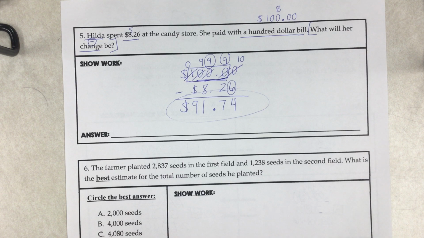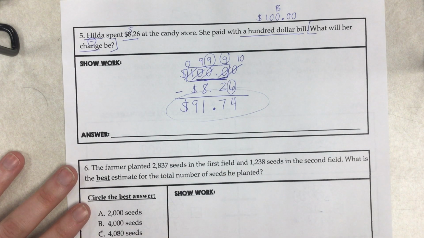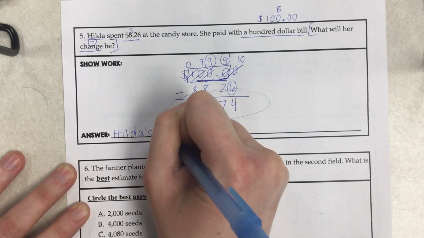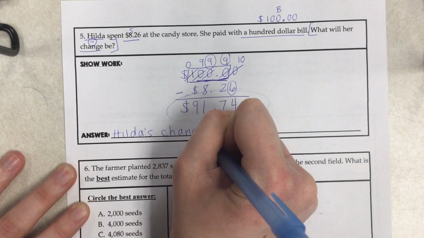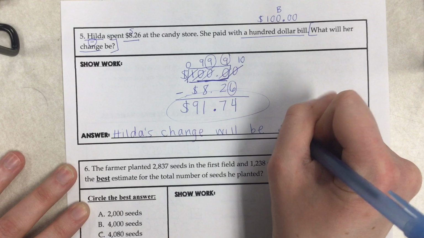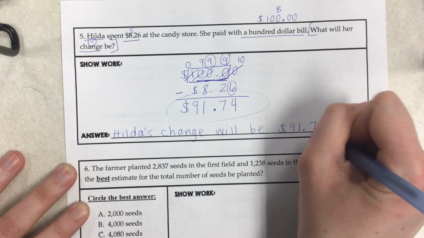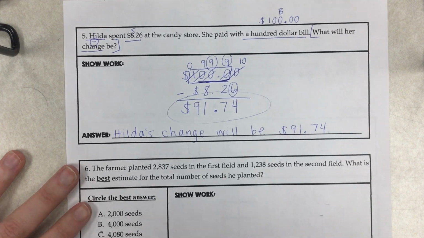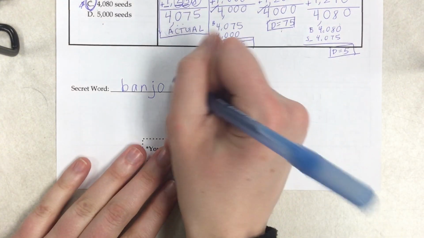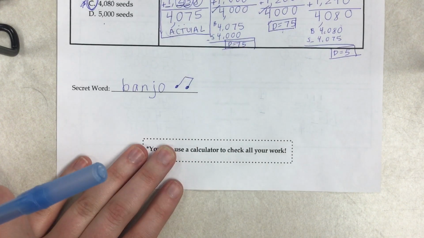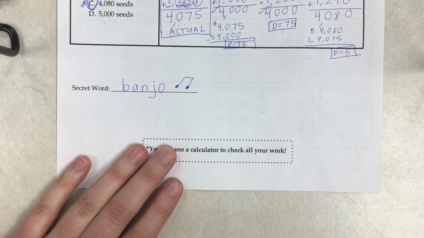Make sure you check your work on your calculator to make sure you didn't make any mistakes, and then you're going to write your complete sentence answer. The question asks, what will her change be? So your answer should say, Hilda's change will be $91.74, period. Want some bonus money? Draw some music notes next to your secret word.